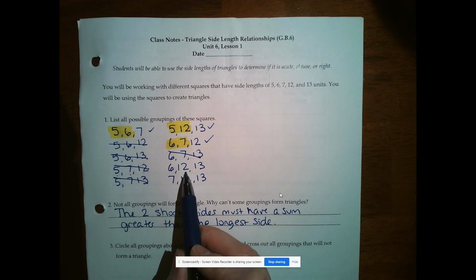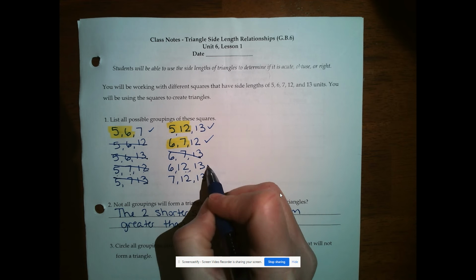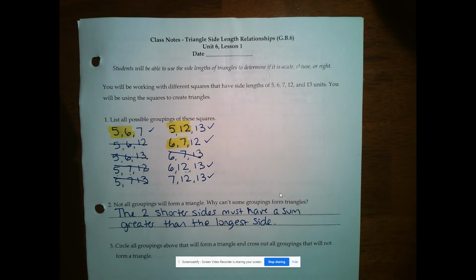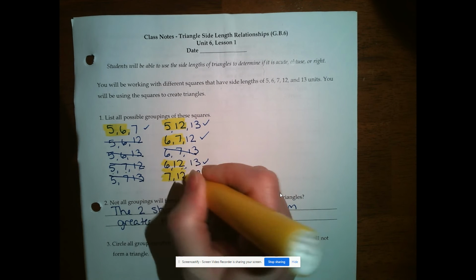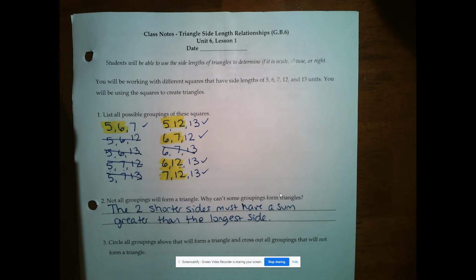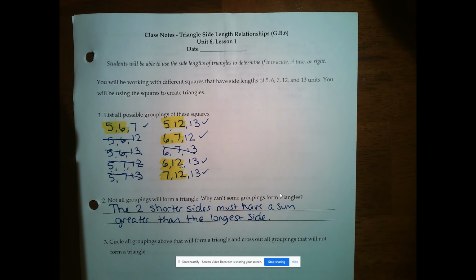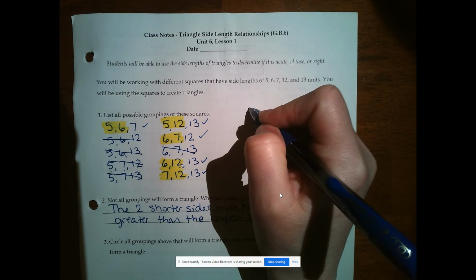6 and 12, that definitely adds up to more than 13, and 7 and 12 adds up to more than 13. In both cases, the two short sides add up to more than the longest side. So we can always check those. We can always look for the inequality.